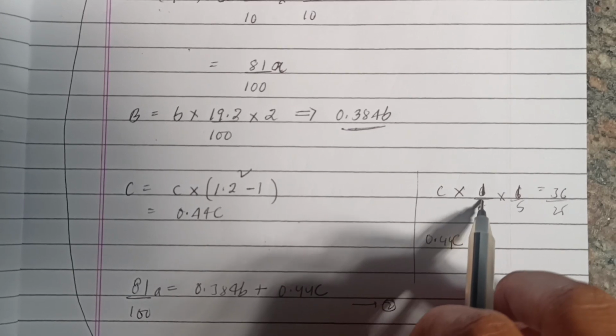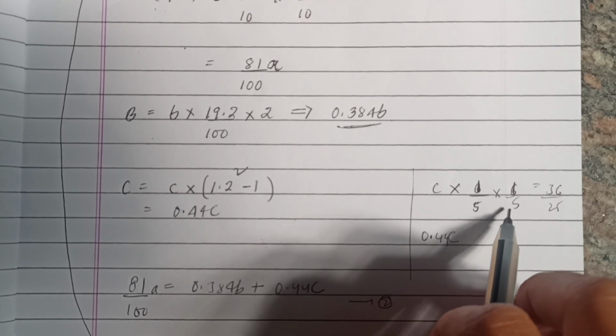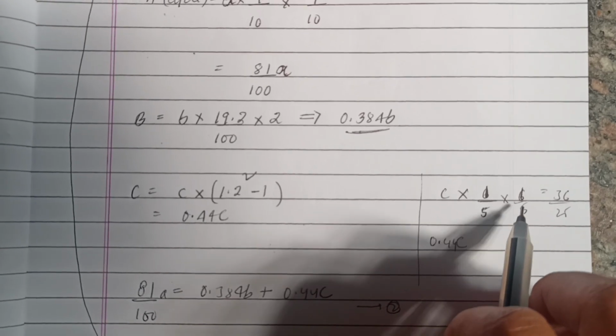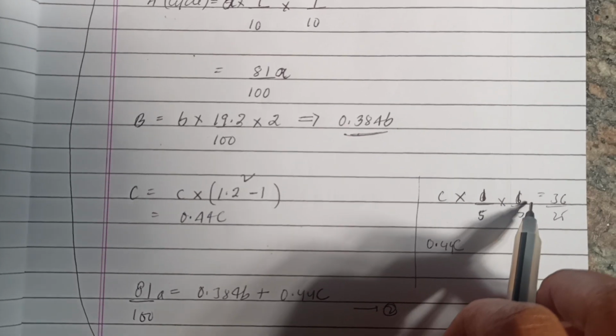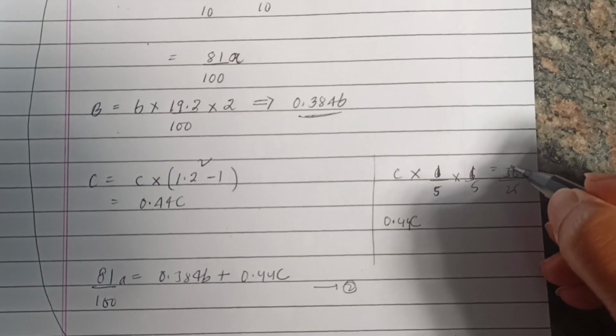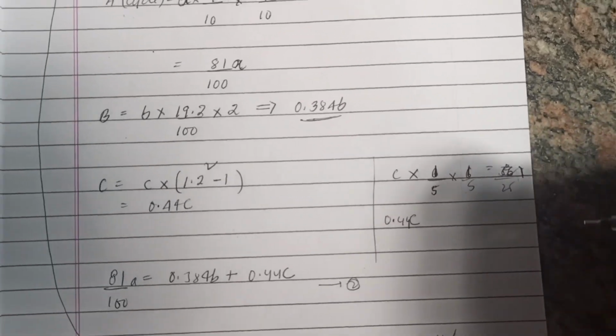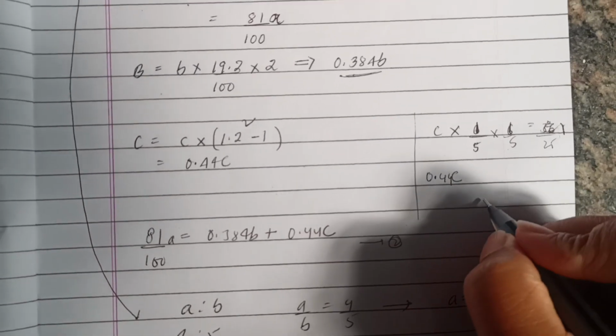If he invests the 5p as the principal, he will get 1p as the interest, and again he will invest the 5p principal, he will get the 1p as the interest. So after that, sorry, this is not 36, it's 1 by 25. Actually it will be easy if I write like this.